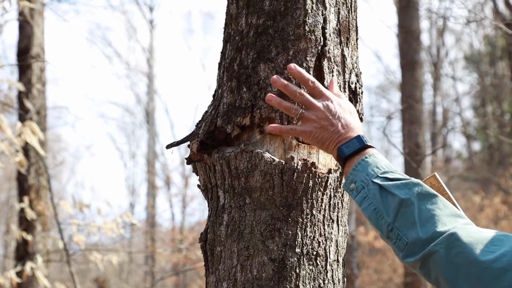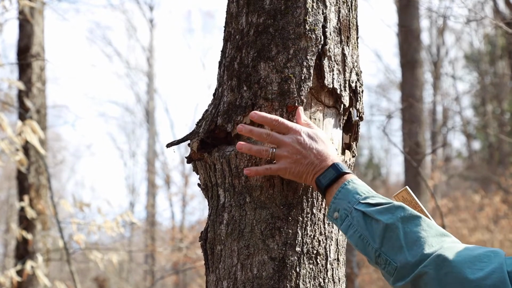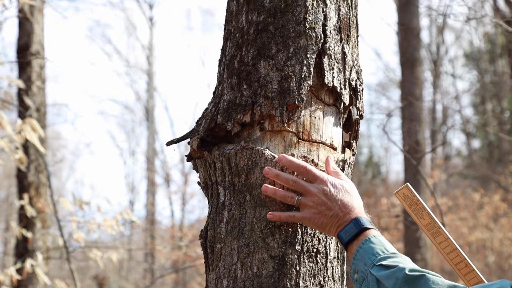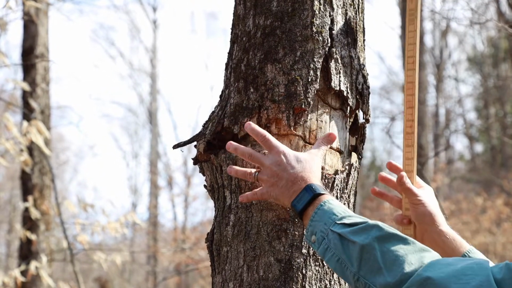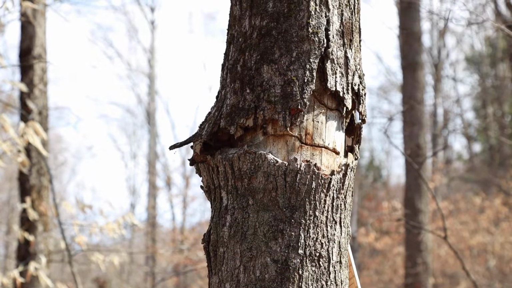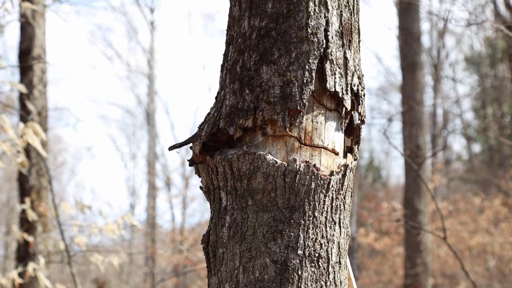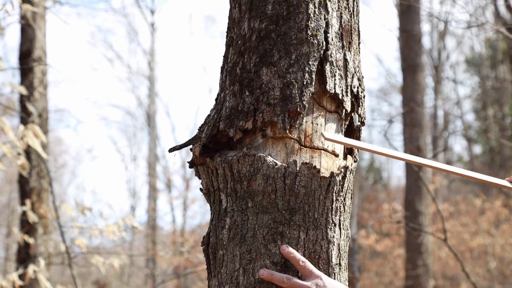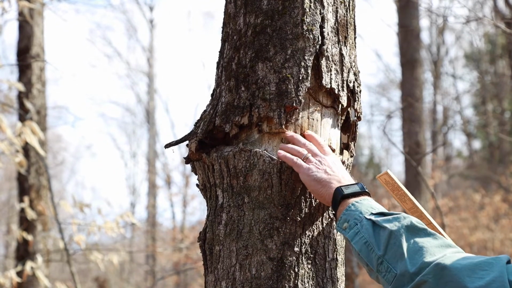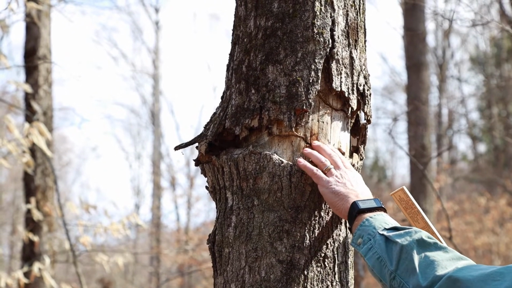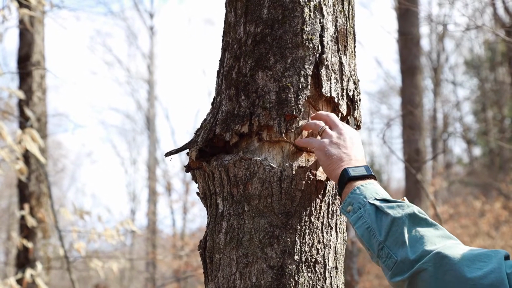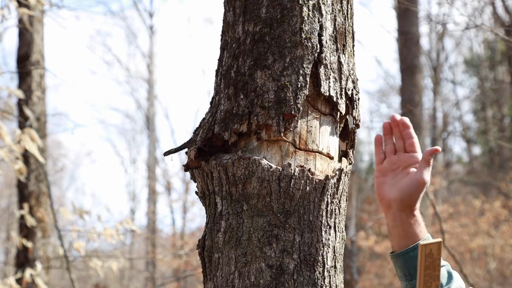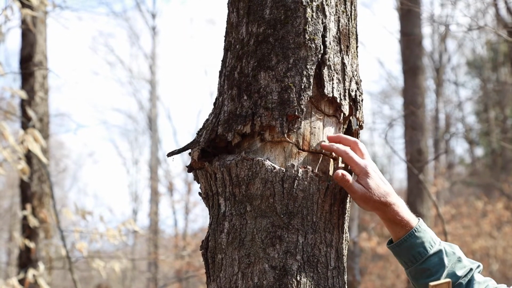The tree will eventually, if it's healthy and vigorous, grow over this wound and will have kind of a swollen section around the stem. From a maple syrup production perspective, this tree will still produce maple syrup, but this represents what I call a structural defect or a lack of structural integrity. So this is a weak spot, decay can set in, and this tree might eventually break.